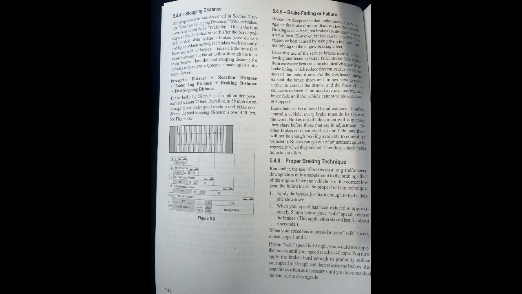Brake fade is also affected by adjustment. To safely control a vehicle, every brake must do its share of the work. Brakes out of adjustment will stop doing their share before those that are in adjustment. The other brakes can then overheat and fade, and there will not be enough braking available to control the vehicles. Brakes can get out of adjustment quickly, especially when they are hot. Therefore, check brake adjustment often.